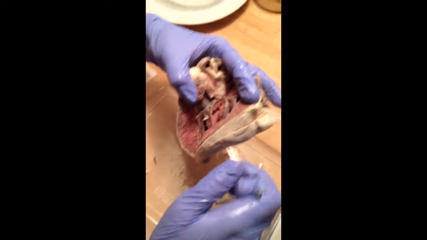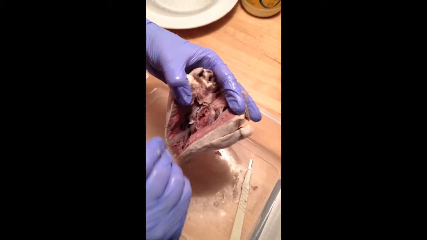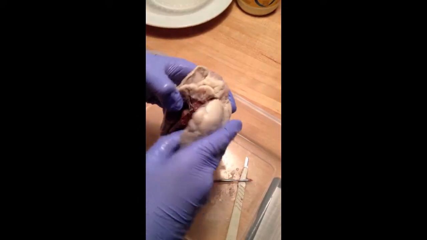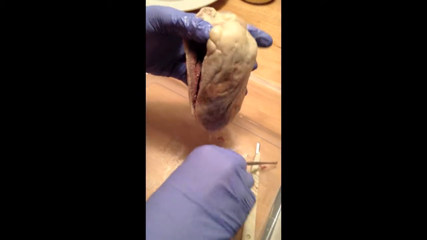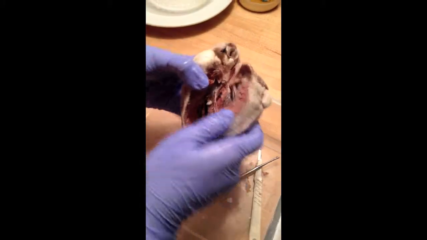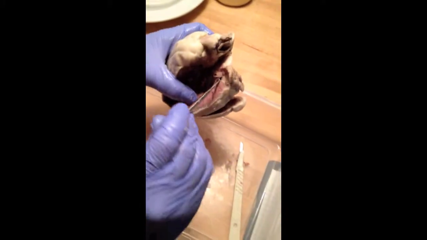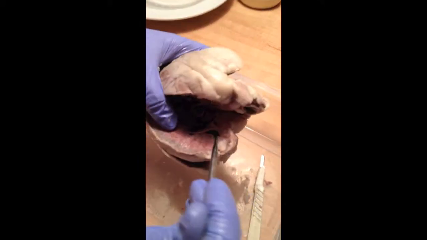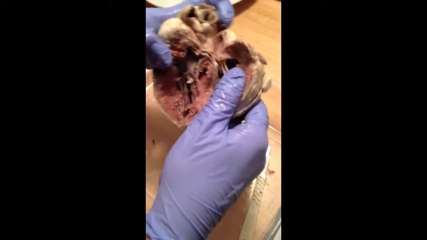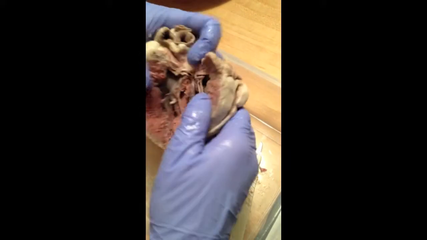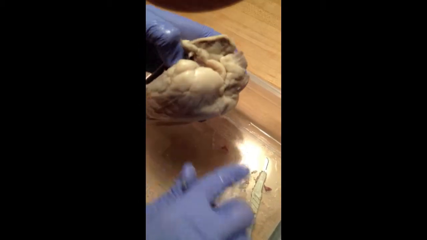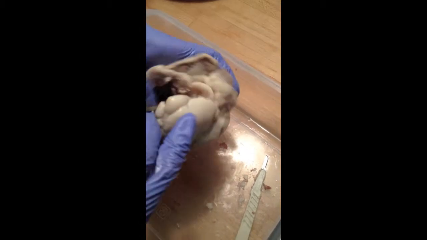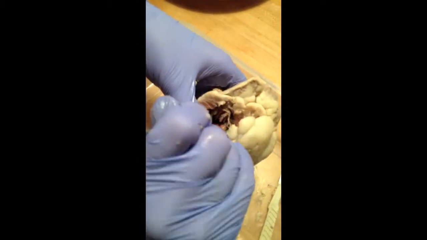The interventricular septum is this right here, and here's an alternate view of it back here. Right here. The bicuspid valve is in the left ventricle. It's this right here. This right here. The tricuspid valve is in the right atrium ventricle area, right here.